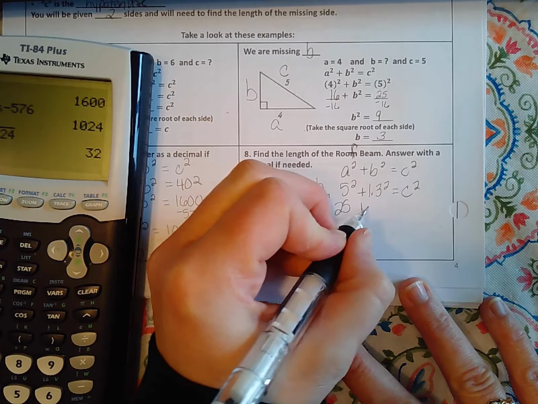Equals C squared. Now these two do not need to move to a different side. They just have to get put together because they're already on the same side of the equal sign. So 26.69.